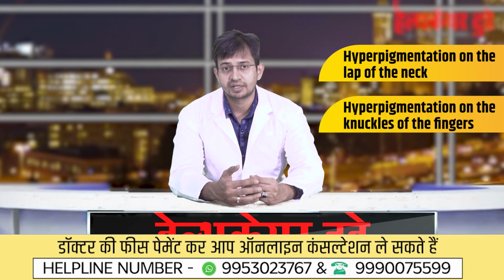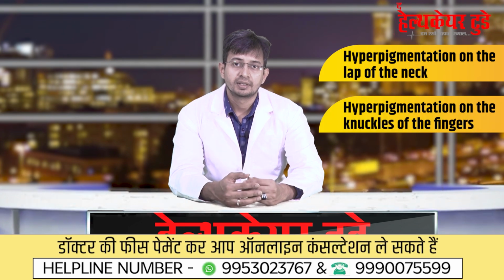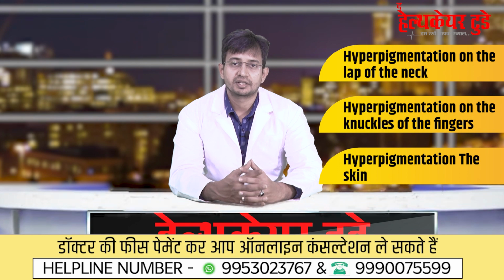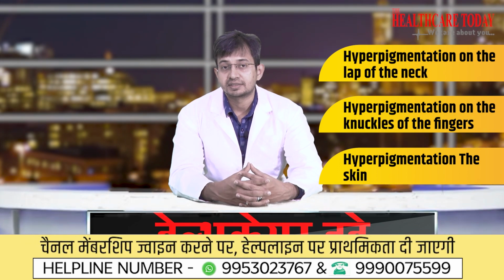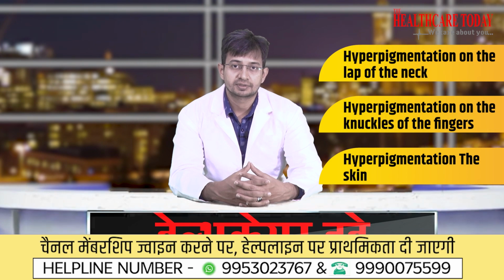appetite, abdominal fullness, and then there may be some warning signs like hyperpigmentation on the nape of the neck, hyperpigmentation on the knuckles of the fingers. There may be skin hyperpigmentation, and the skin may be rough and thickened. So these are the things by which we can say that the patient may have fibrosis.